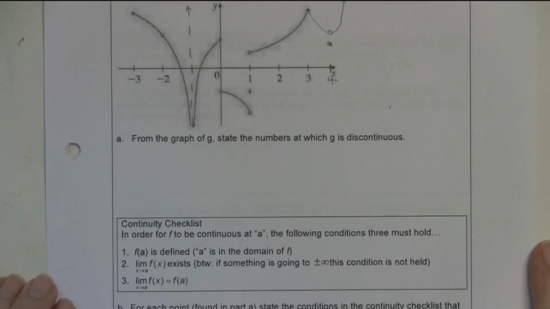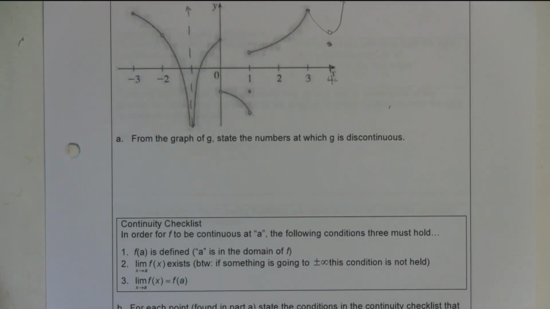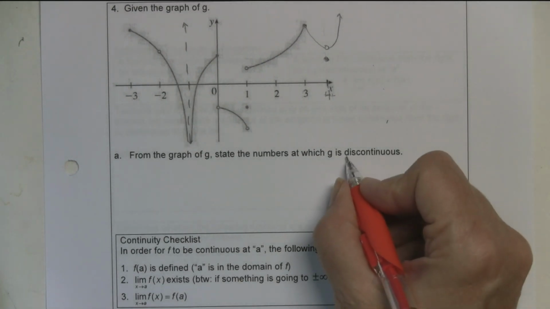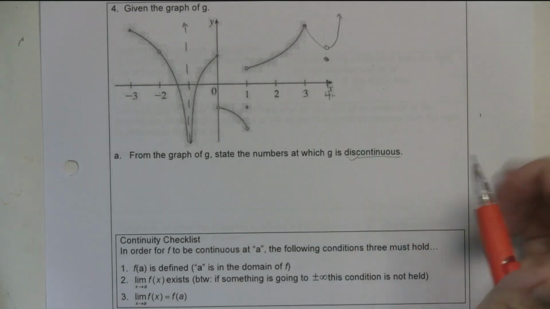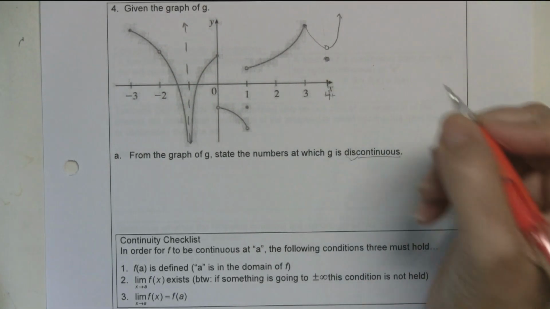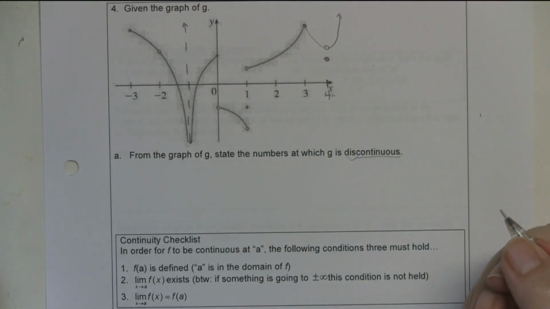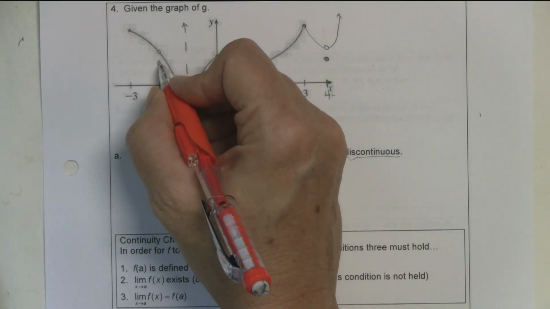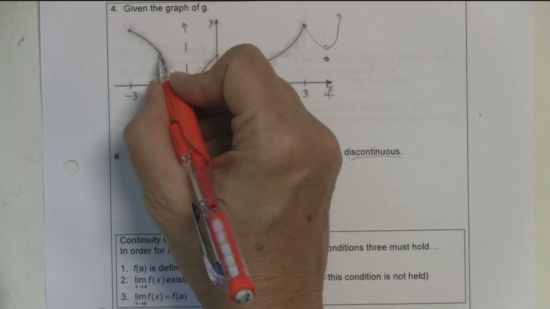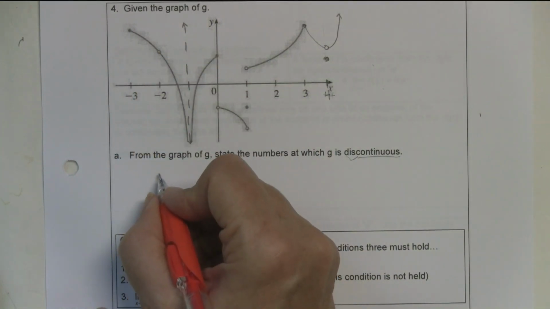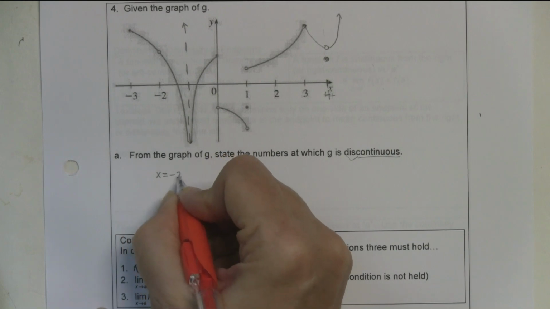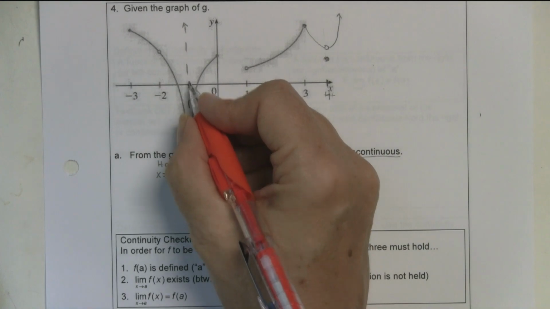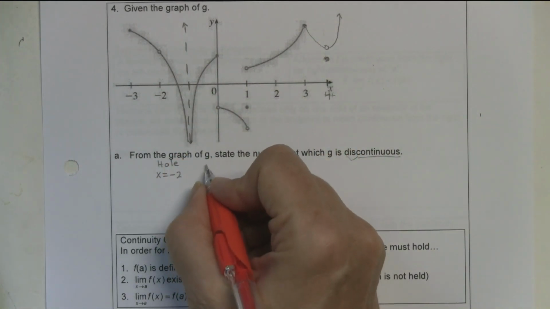Okay, so from the graph, they want us to state the numbers at which G is discontinuous, and so those are going to be values for X, where it's discontinuous. So we're going to either have a hole in the graph, or a jump in the graph, or an asymptote. So right here at -2, there's some issue. There's no issues here, but at -2, there's a hole. So X equals -2. There's a hole in the graph, right? And then at -1, there is an asymptote.